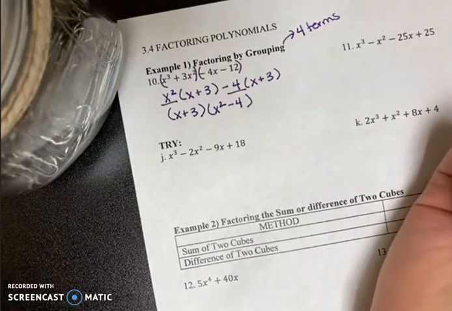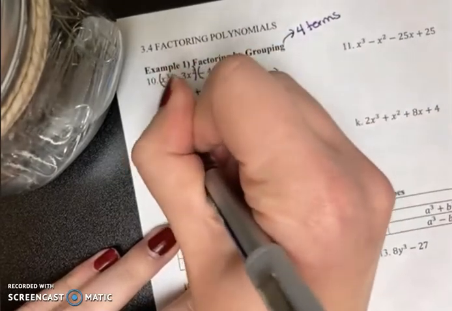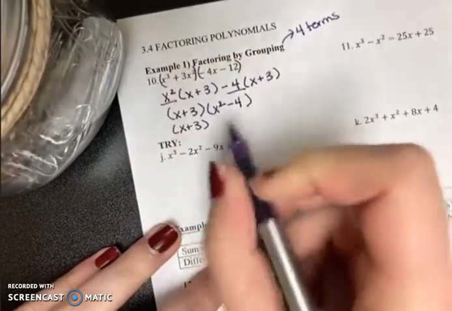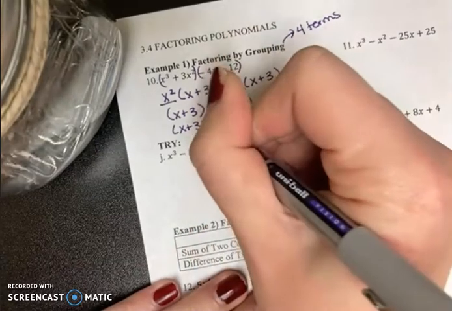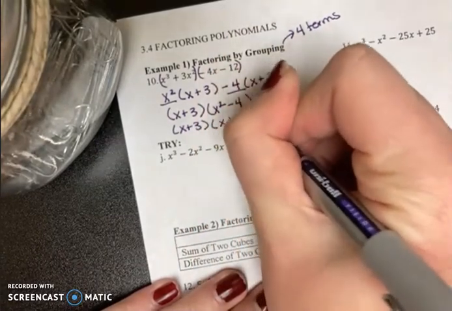However, we always need to see if we can factor any further, so we need to factor this completely. The x plus 3 cannot be factored any further. However, the x squared minus 4 is a difference of two squares, so I could put x plus 2 and x minus 2.